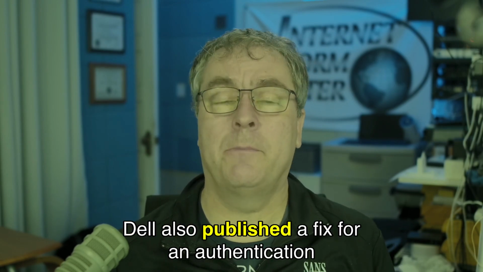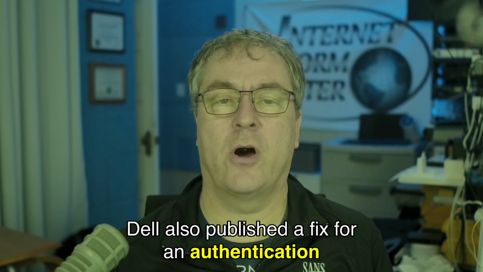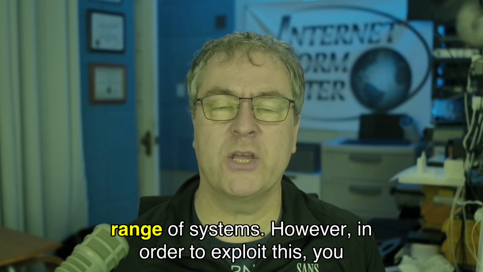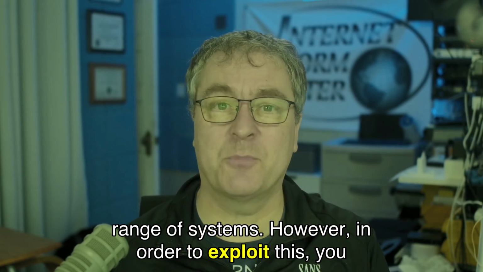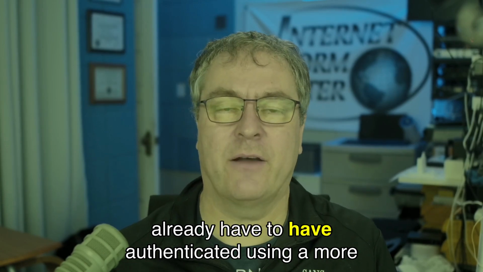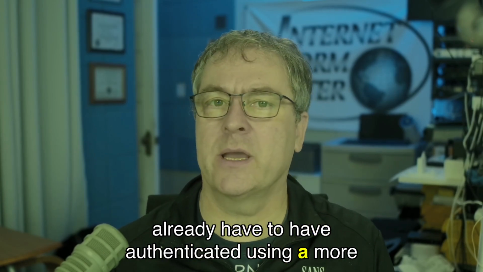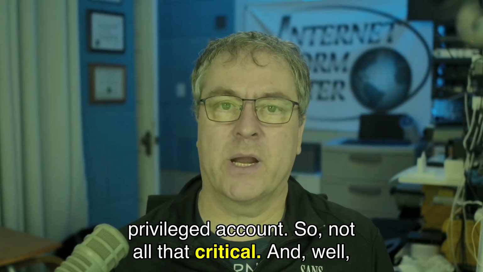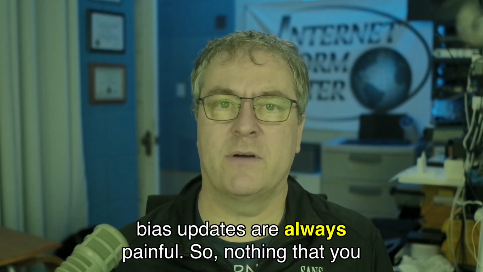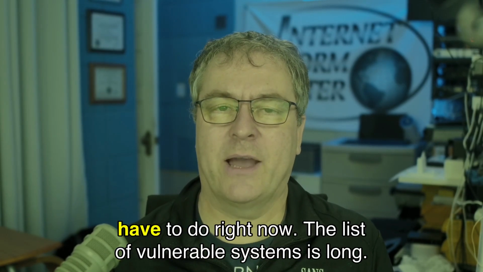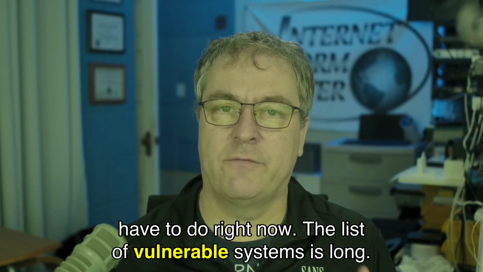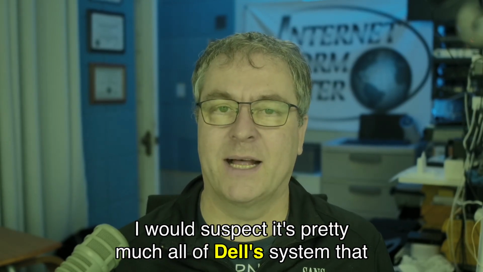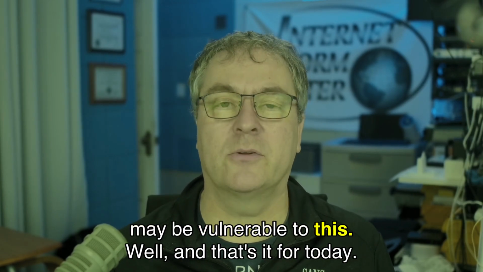And Dell also published a fix for an authentication vulnerability. This one affects the BIOS of a wide range of systems. However, in order to exploit this, you already have to have authenticated using a more privileged account. So not all that critical, and BIOS updates are always painful, so nothing that you have to do right now. The list of vulnerable systems is long. I would suspect it's pretty much all of Dell's systems that may be vulnerable to this.